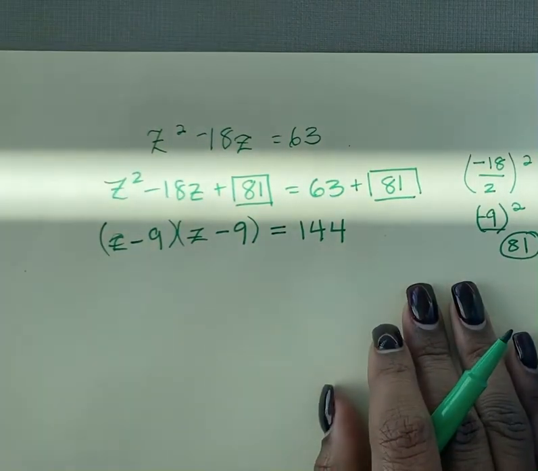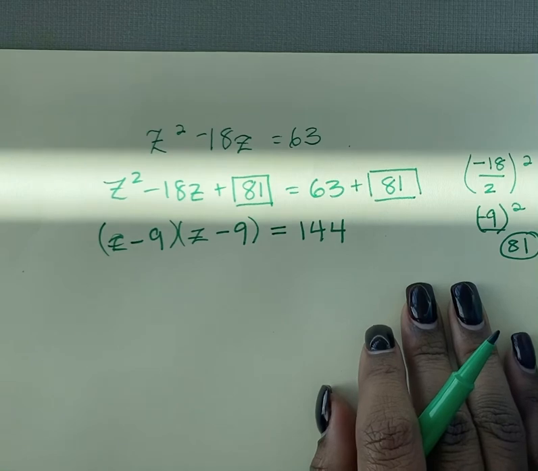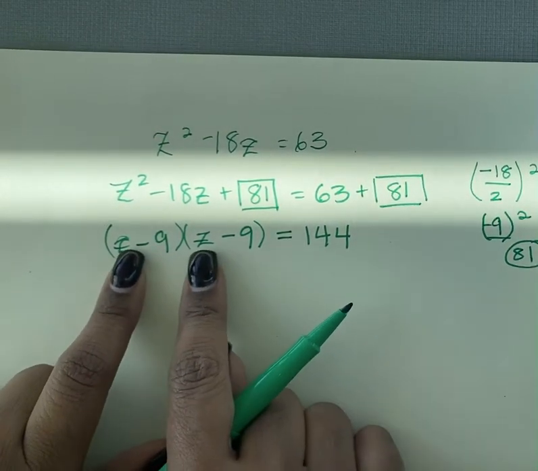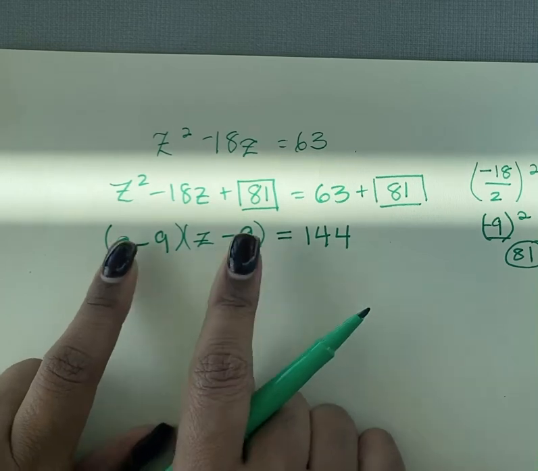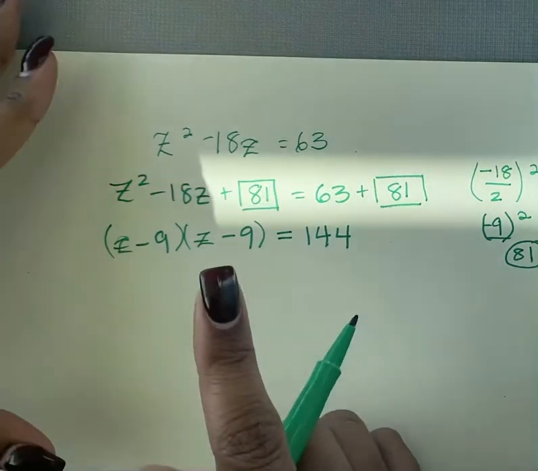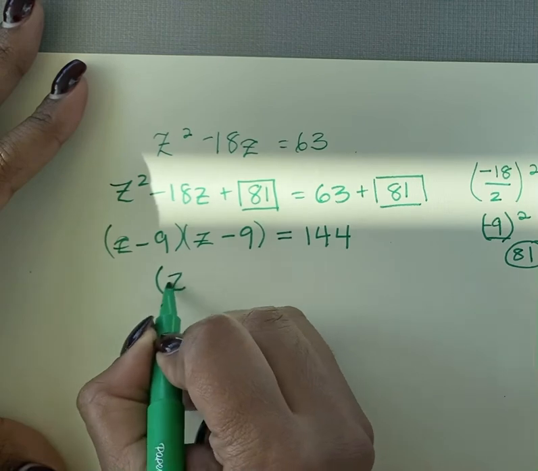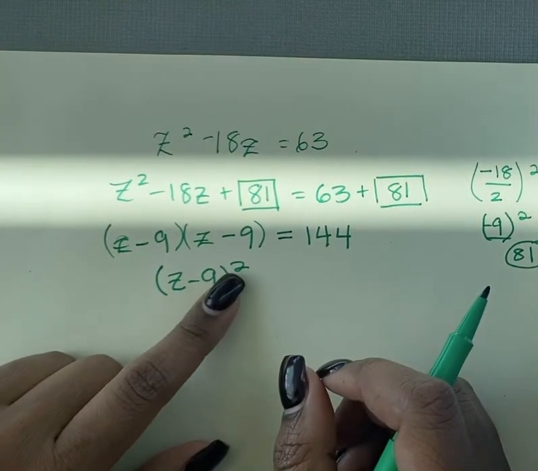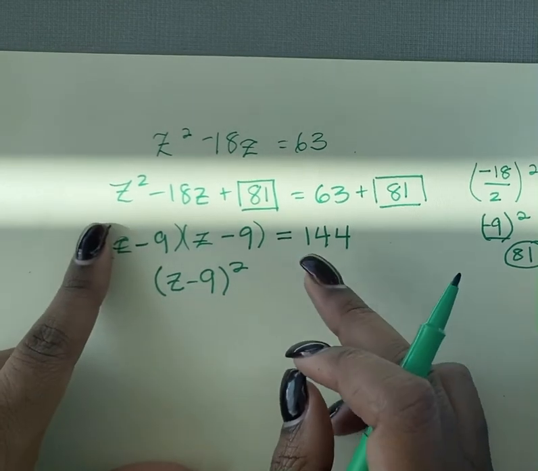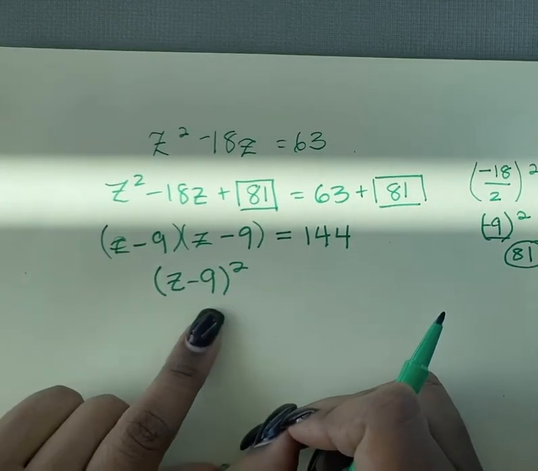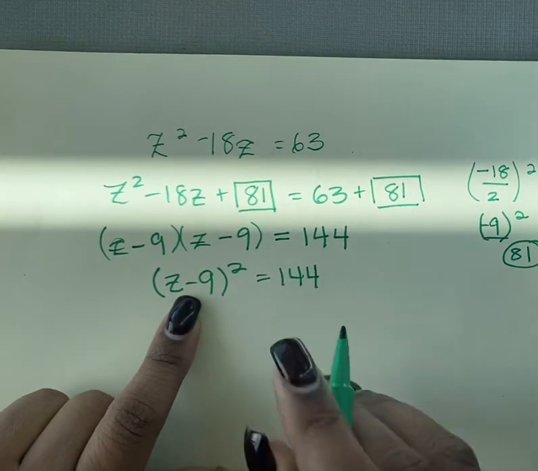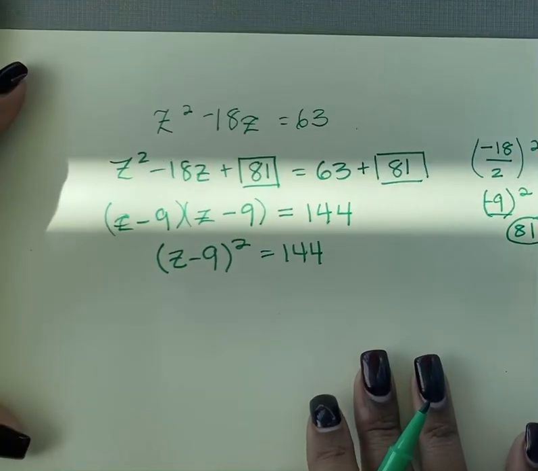Right? And so our goal here, remember, this completing the square, the purpose is to solve and get z by itself. But I have 2 z's here. And so somehow I have to figure out, well, how can I combine this so that there's only one z? And so I can rewrite this as z minus 9 squared. So remember, when you square something, you're multiplying it by itself. And so I can kind of take that and go backwards and combine them. And this equals 144.